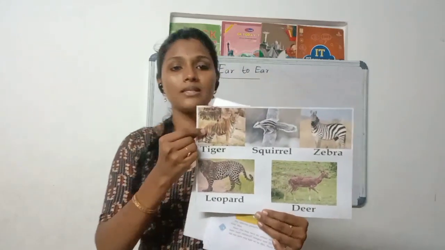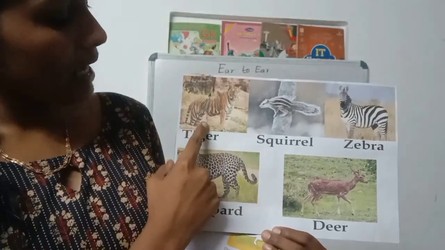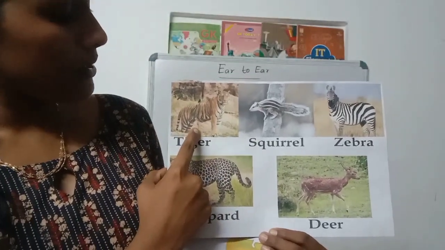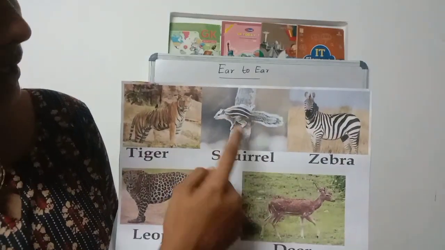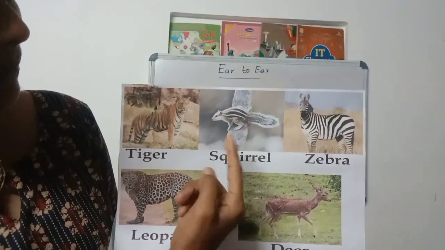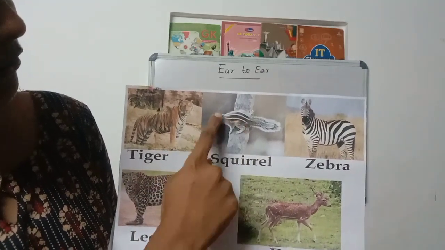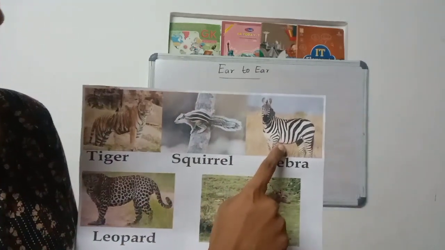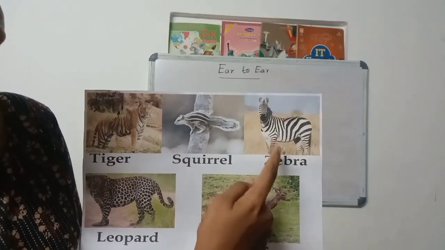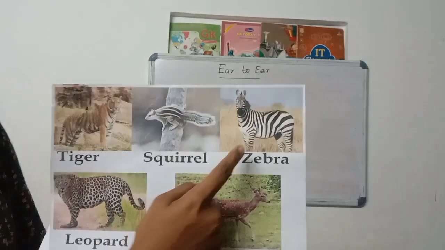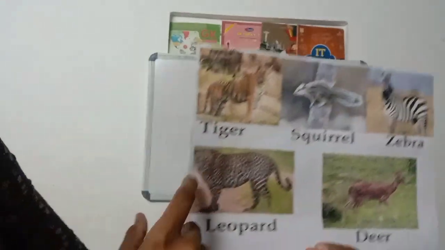These stripes in the tigers, we can recognize the tiger through the stripes. The squirrel has black shaded fur and white stripes. Here also, a zebra has black and white texture in its body, but it is not so furry, right?